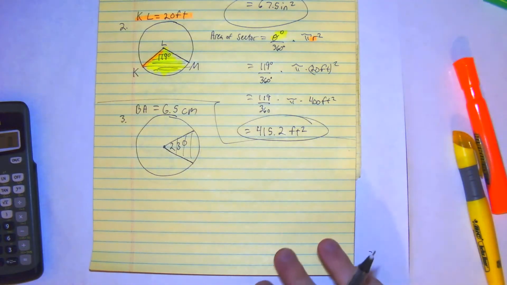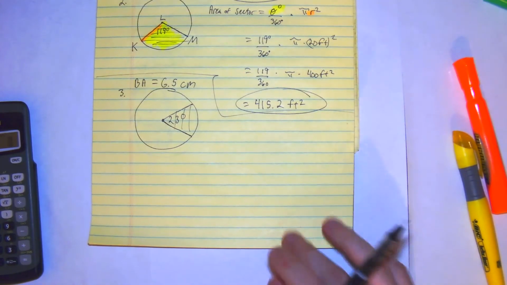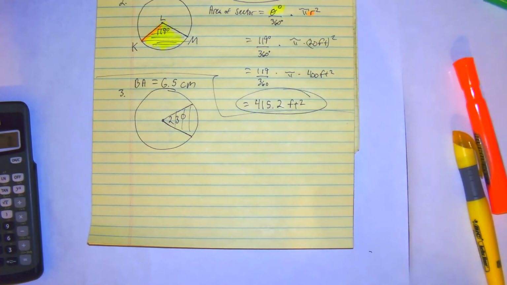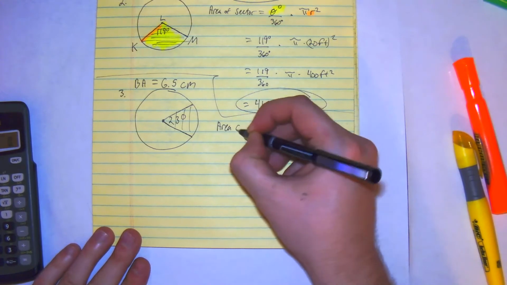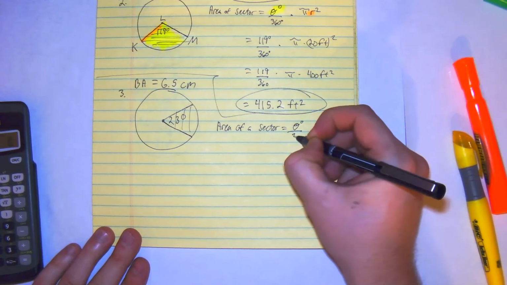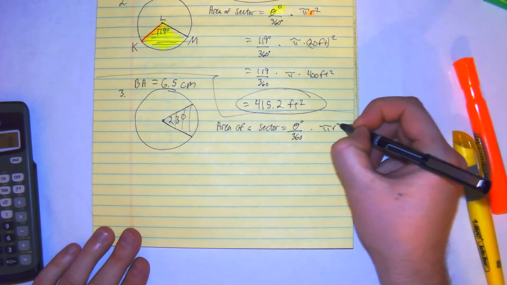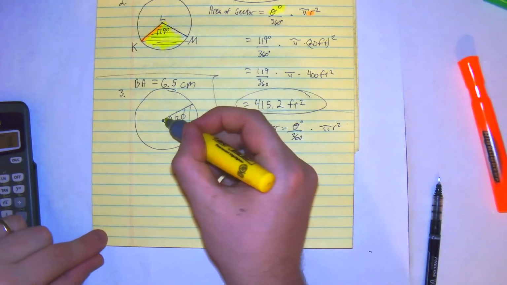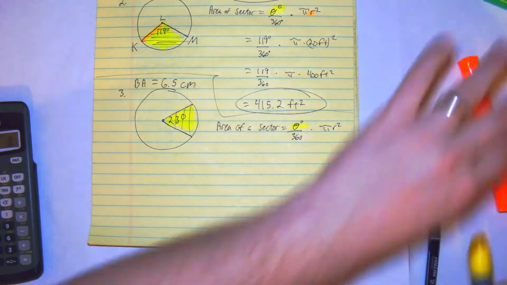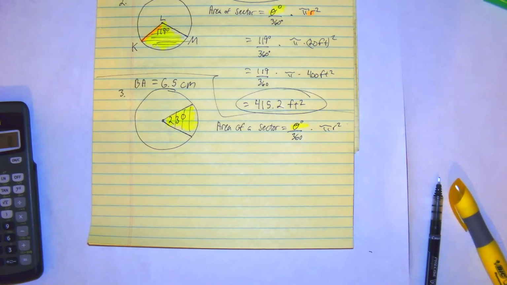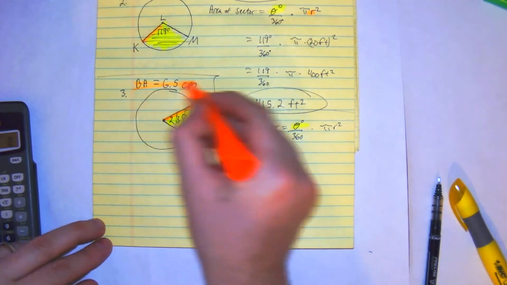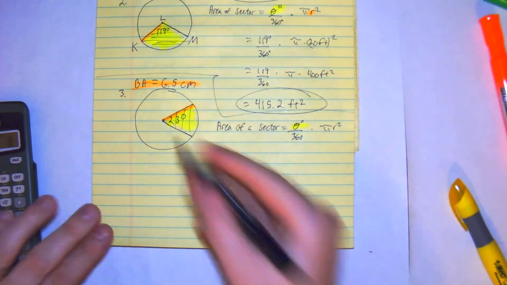Last but not least, we're working on number 3. I'm going to be using this formula. Area of a sector is equal to the degree divided by 360 times pi r squared. Our central angle for our sector is 23 degrees. And then right here, oh gosh, I didn't write it down, so BA is right here. That's what it says on the assignment, BA.